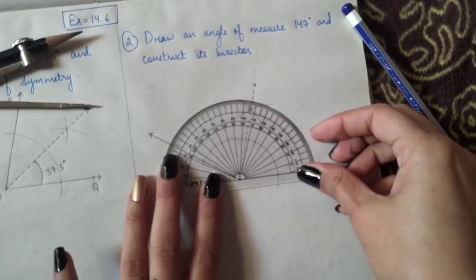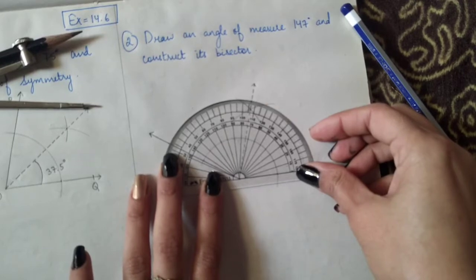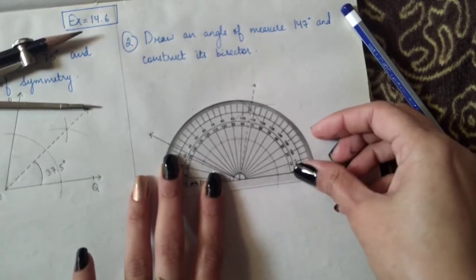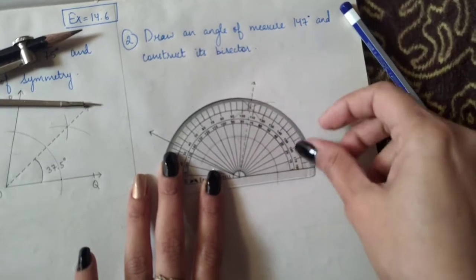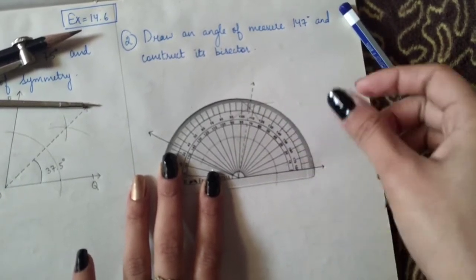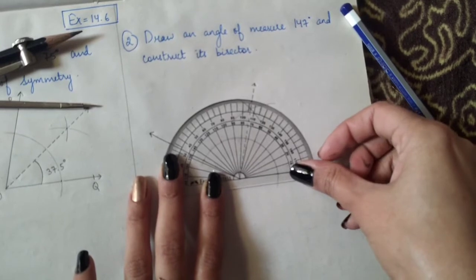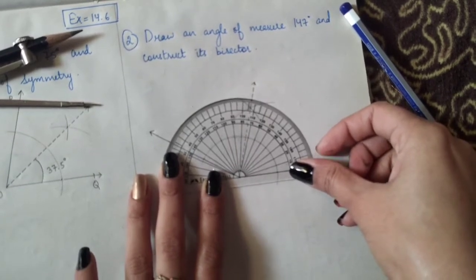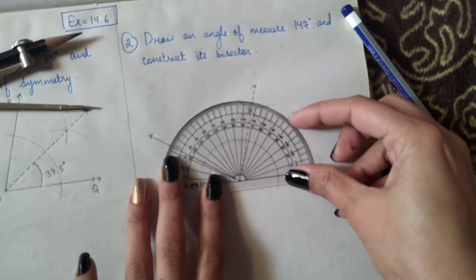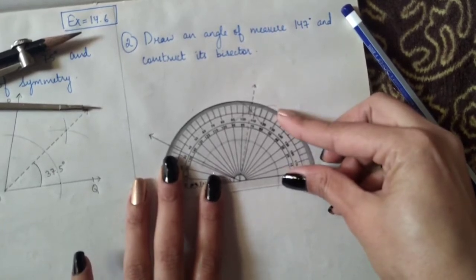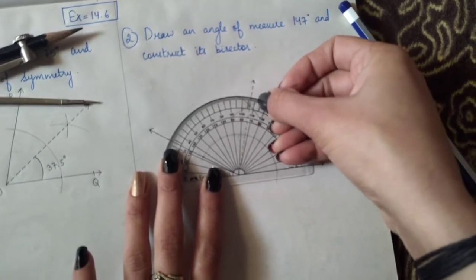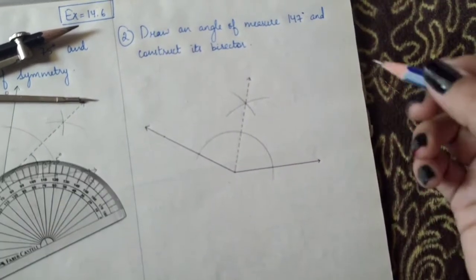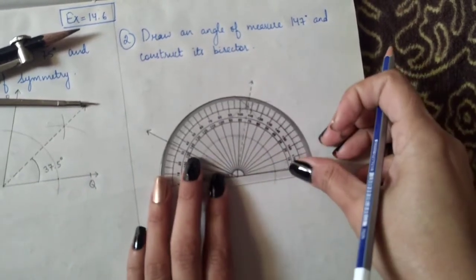So that's 147, and here let's just see if we have got the correct value. You can always check. 140 is like 70 degrees, right? 70 is half of 140. Then the rest we have is 7, so that should be 3.5. So we'll just check, and if you can see it clearly, it's between 73 and 74.